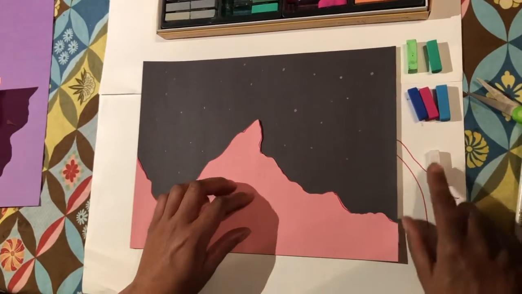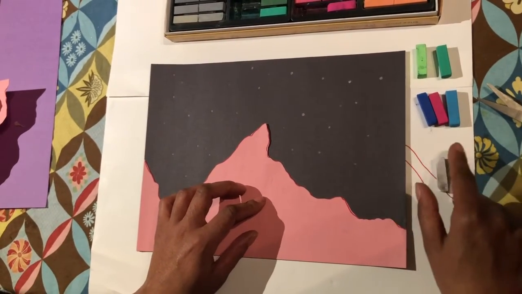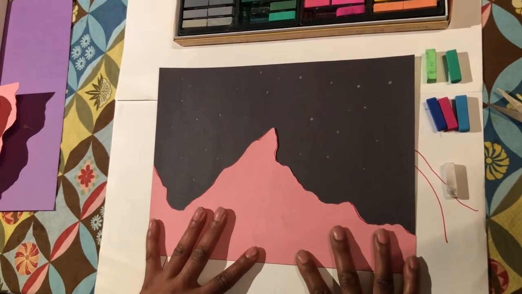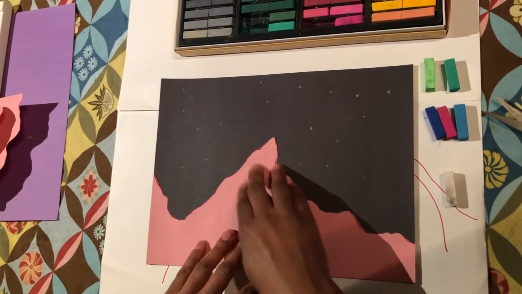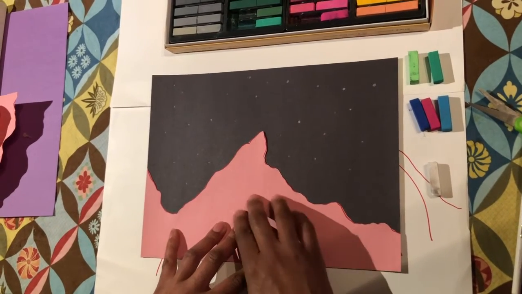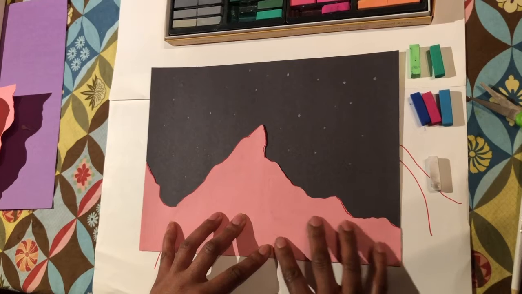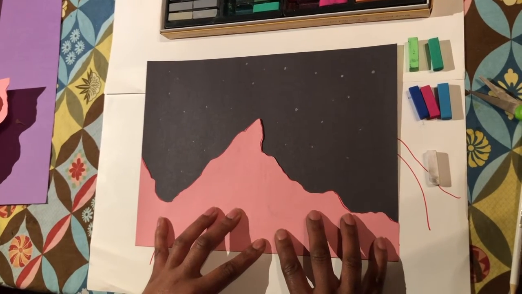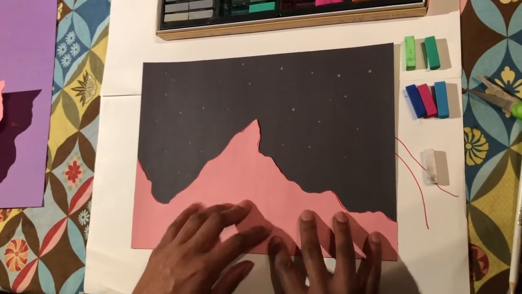So now I chose to use these different color chalk pastels to blend. Now that I have my stencil sitting right on top of the paper, this is gonna allow my mountain to still be a dark shadow. It's gonna be a black shadow under here, so you'll be able to see my mountain. My mountain's not gonna be brown. It's not gonna have trees on it. It's nighttime. It's gonna look like a black shadow.